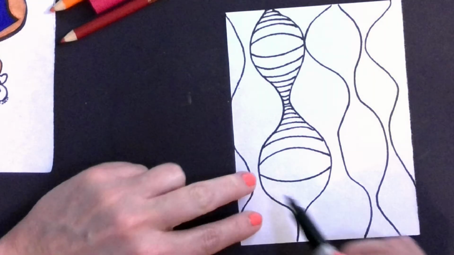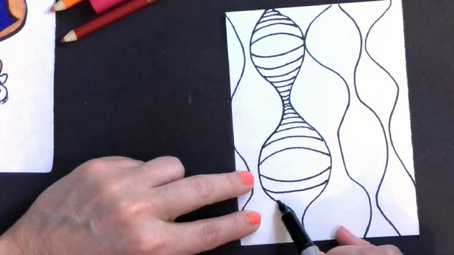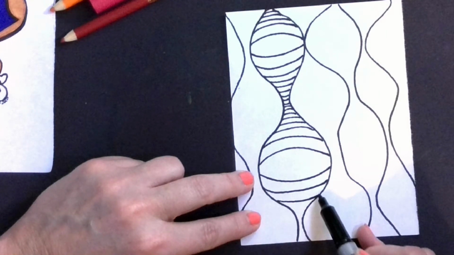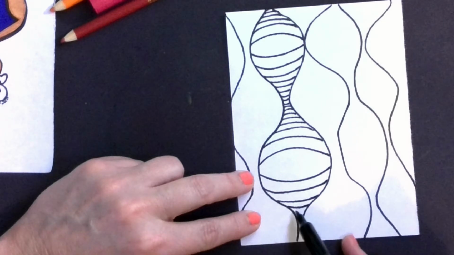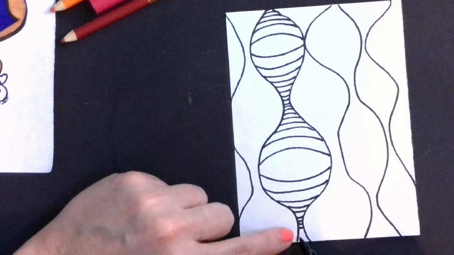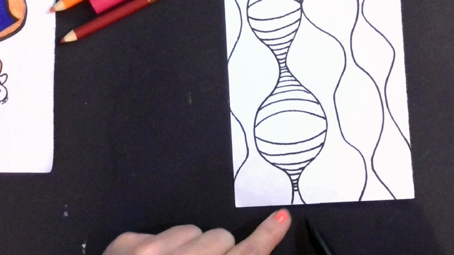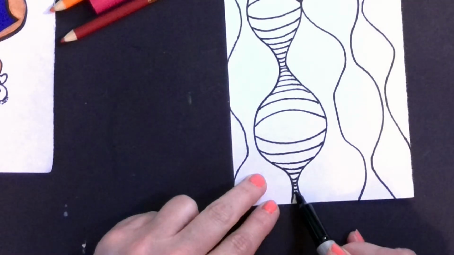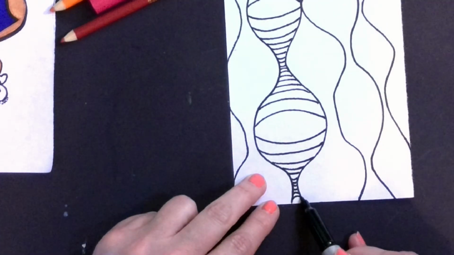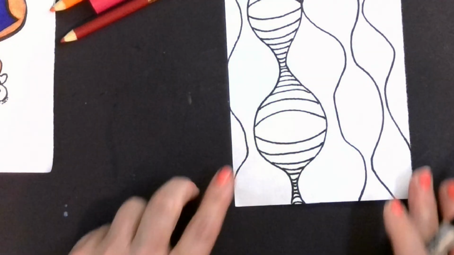Same thing here, a little further away. Bring them in a little bit closer as these get closer. And then I'm going to switch because we would have rainbows coming up to meet them. So now I'm going to do rainbows on this last little bit. Yours might be different. Okay.